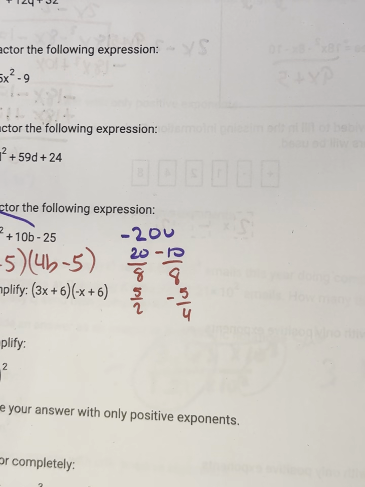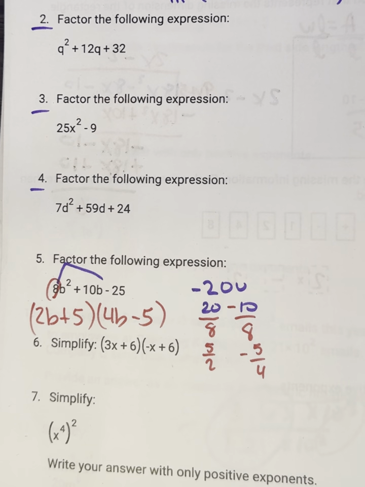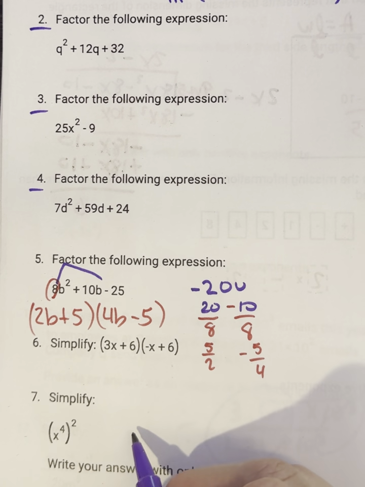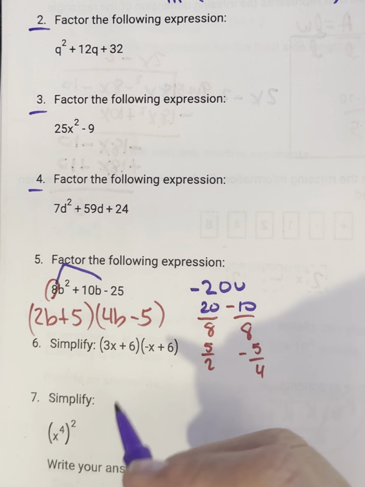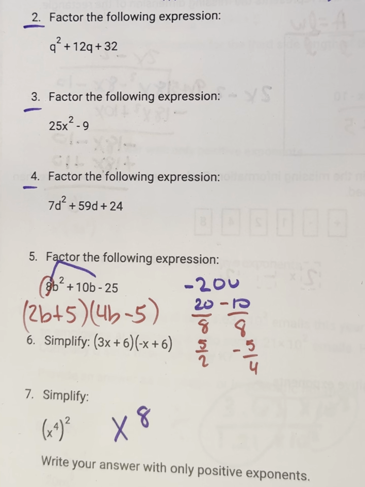So we will continue with the rest of the problems. Number 7, and these again are just examples of the problems that I have dropped to y'all. So you'll have different problems, different numbers, but the same types. 2 times 4, again, when it's a power to a power, you multiply, and you get x to the 8th. So you might want to have out your formula chart. You have one side that has the properties of exponents, and the other side has the STAAR formula chart. Get used to using the STAAR formula chart.